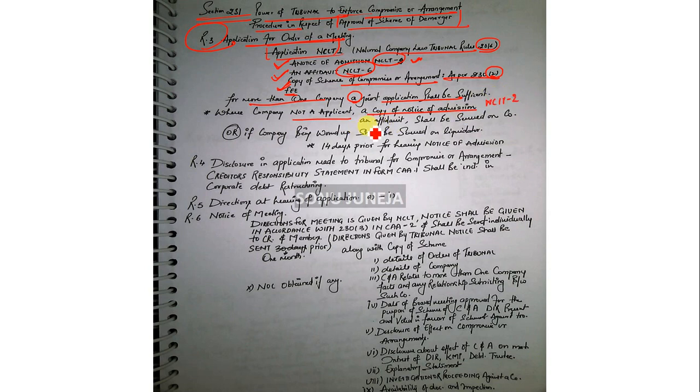The NCLT 2 and affidavit NCLT 6 shall be served on the company for the purpose of demerger, or if the company is being wound up, shall be served on the liquidator. So if the company is not an applicant, it can be served to the company. If the company is being wound up, then it shall be given to the liquidator. The application is required to be made 14 days prior to the hearing of notice of admission.